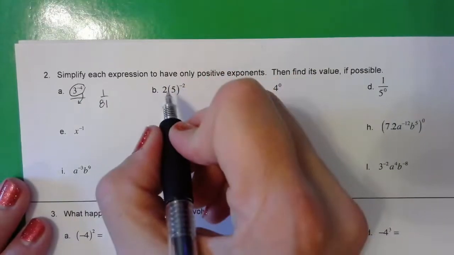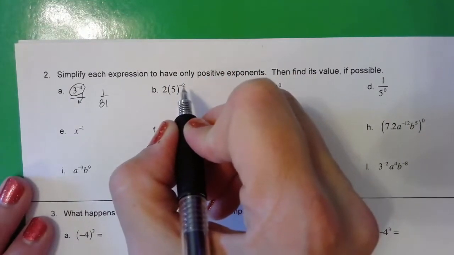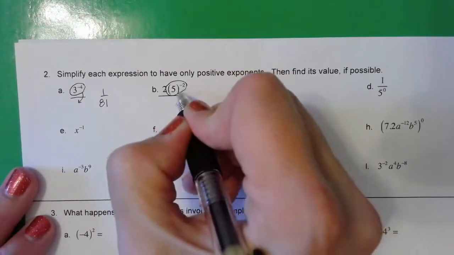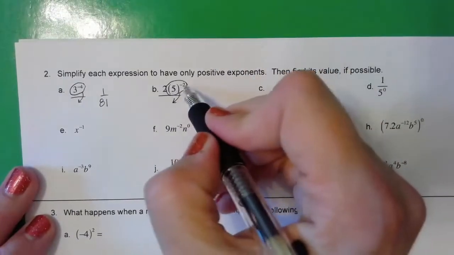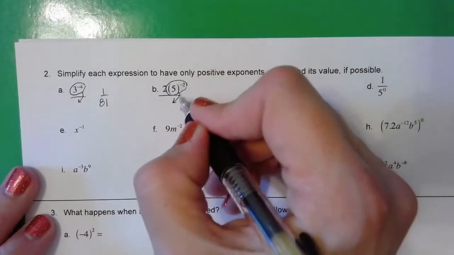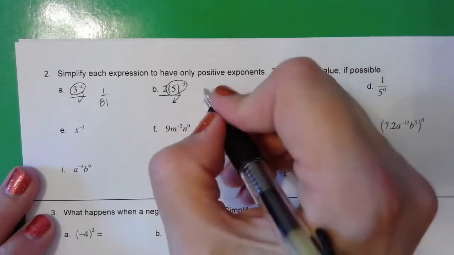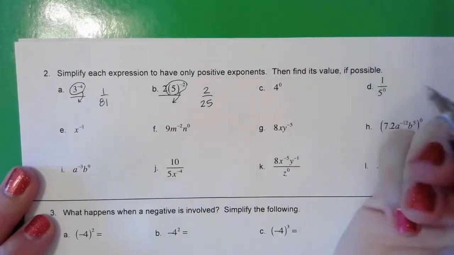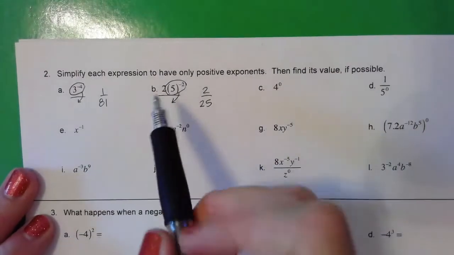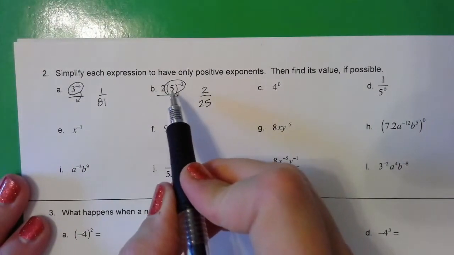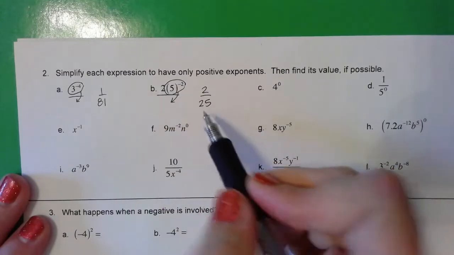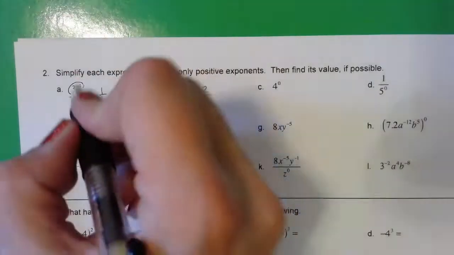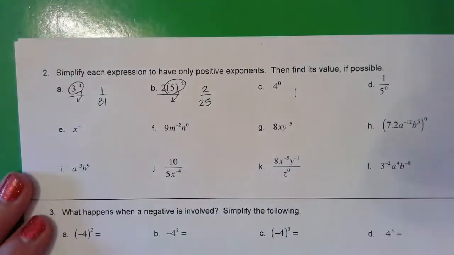On the next one, it's just the 5 that has the negative 2 attached to it. So the 5 squared is going to move down into the bottom of the fraction. 5 squared is 25, so when it moves to the bottom, the exponent acts on the number the way that it would. What's different about this one, though, is that you still have the 2 in the top, so it's not 1 over 25, it's going to be 2 over 25. Again, the 2 didn't need to move, but the 5 did. So these are the final answers for these questions, by the way. The next one, anything raised up to the power of 0 is equal to 1. So that's the final answer for that one.